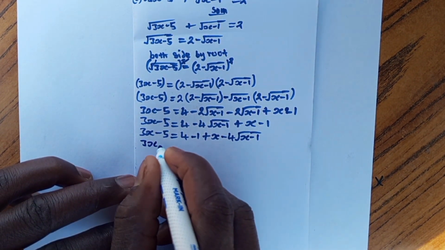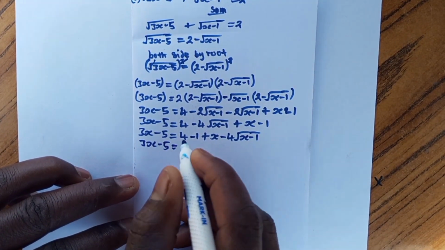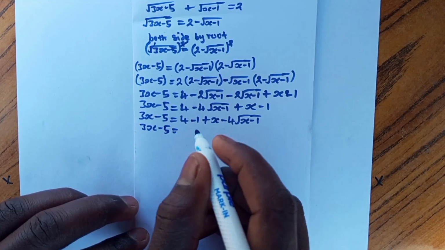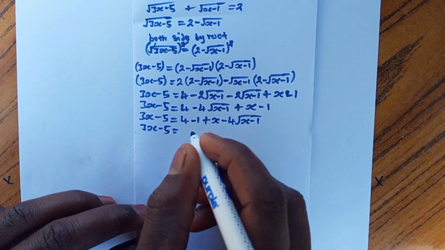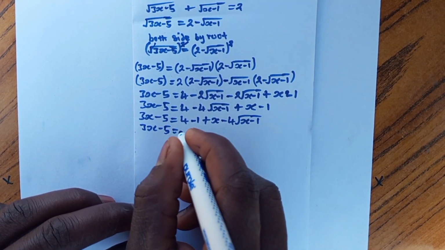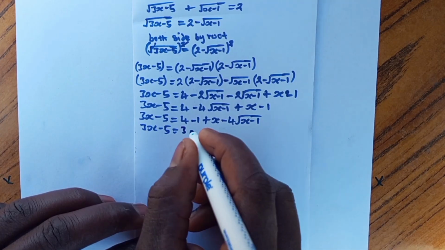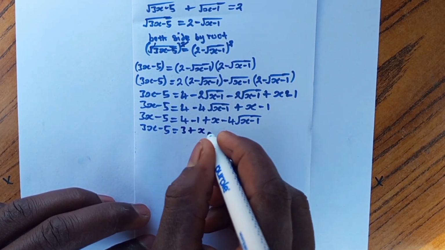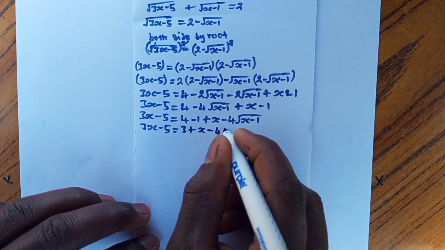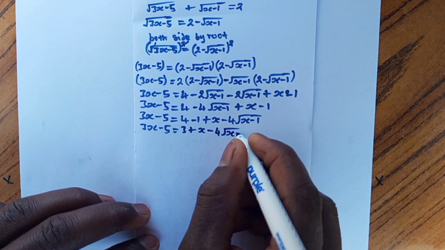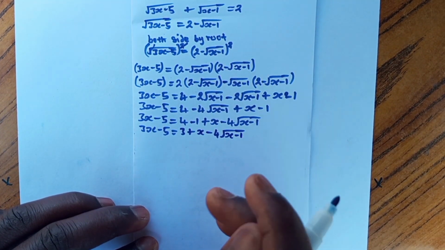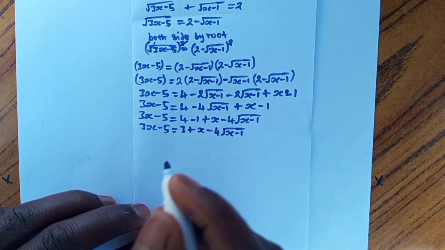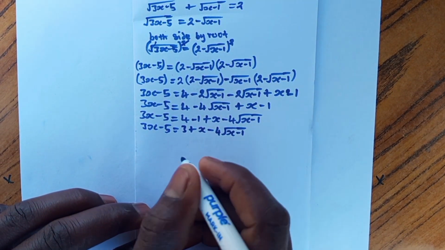See 3x minus 5 equals to, plus 4 minus 1, we are going to get plus 3 plus x minus 4 root x minus 1. So our next step, what you are going to do, let us transpose so that you can separate the values.